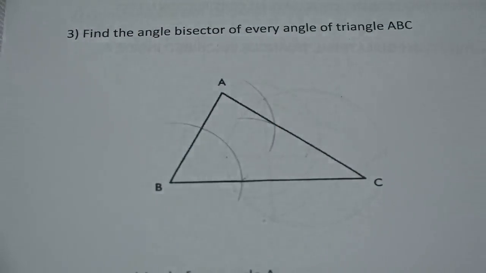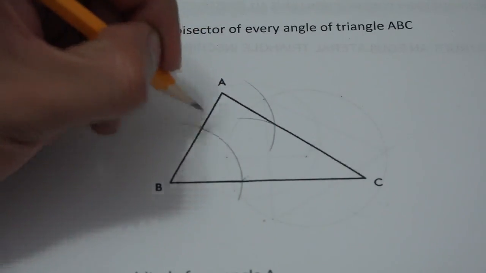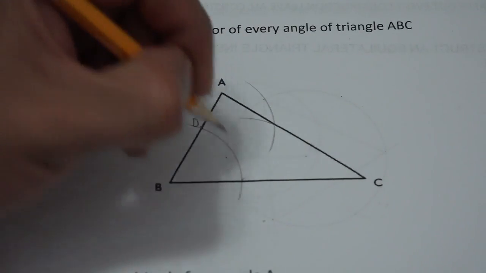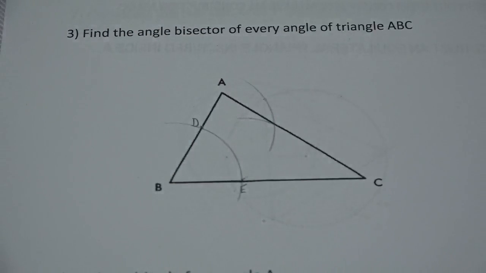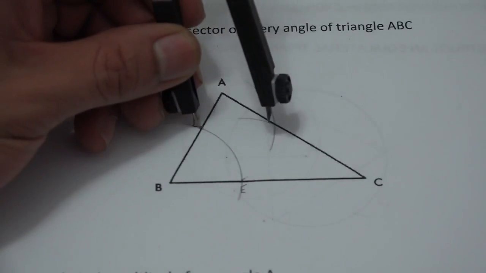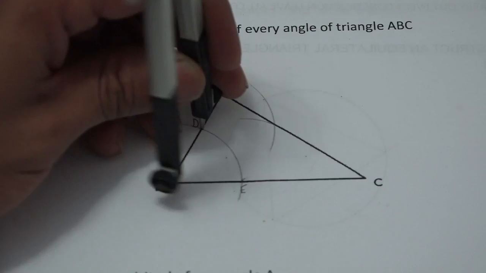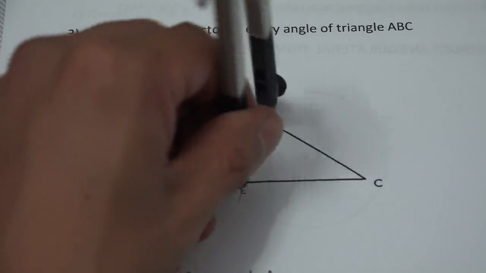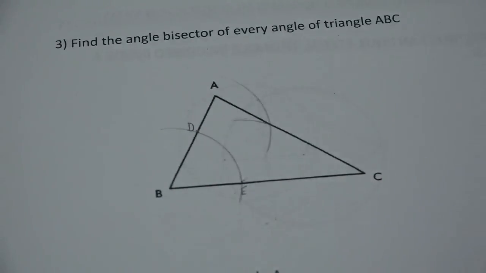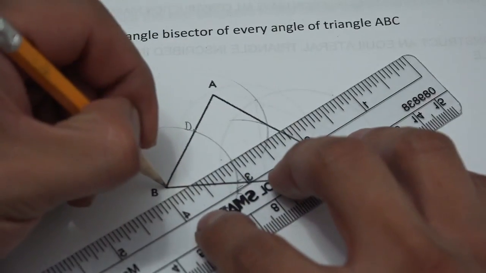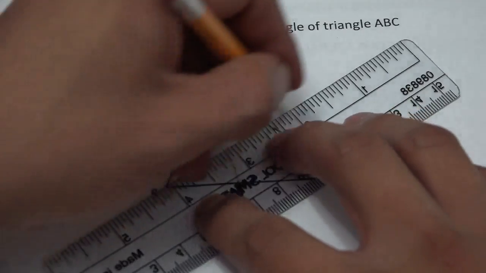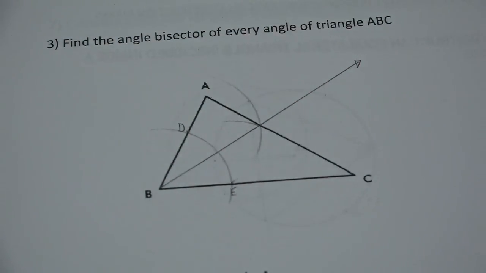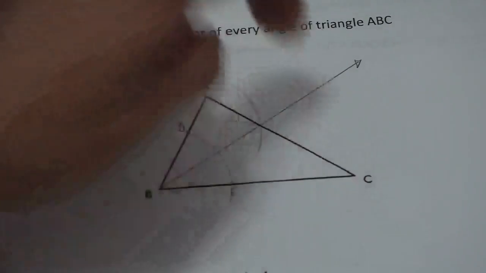Now listen to me very carefully. If you're not sure, you gotta label the point of intersection, okay? See, since this is triangle ABC, let's call this point D and E. So then you say, okay, so now I'm gonna draw with the length of here. Okay, that's the radius. I'm gonna draw a circle D. Then I'm gonna draw a circle E, and that's the point of intersection. What do you do? You go from the vertex and you draw your ray. That's the angle bisector.